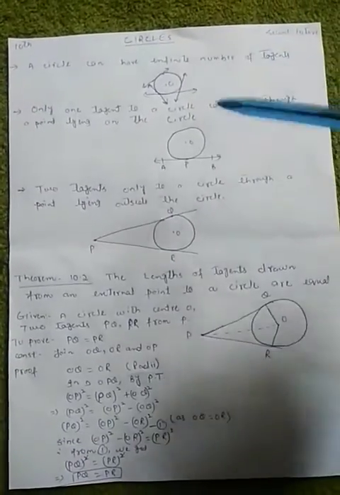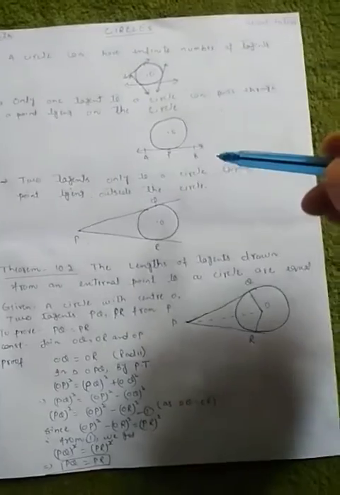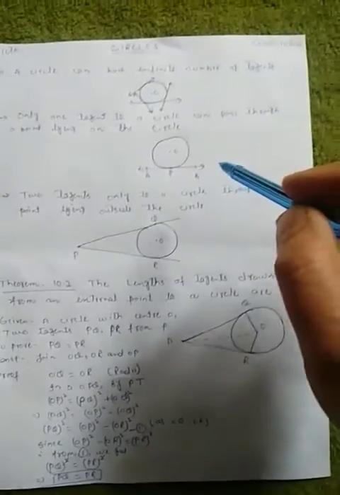That's one point. Second point, how many tangents can we have at a point of contact?